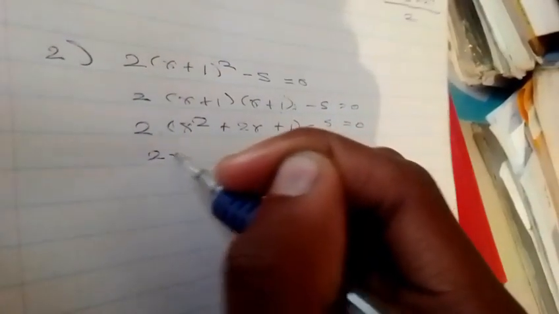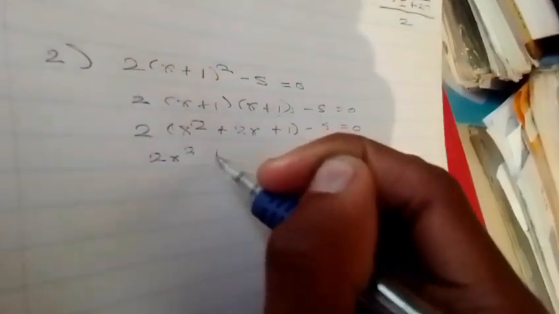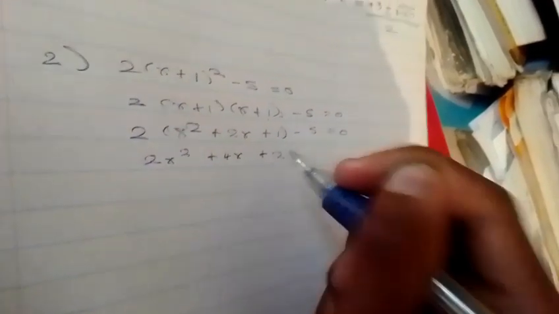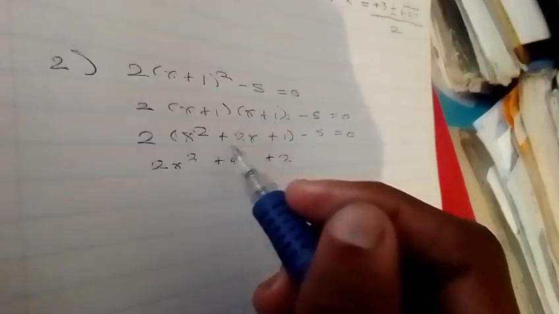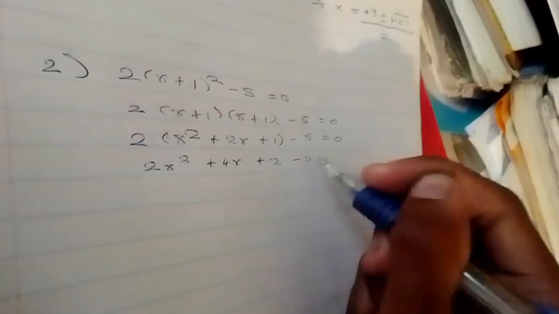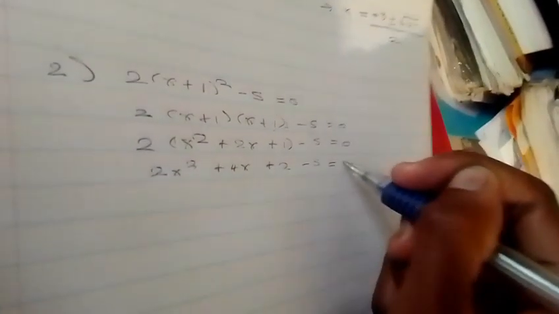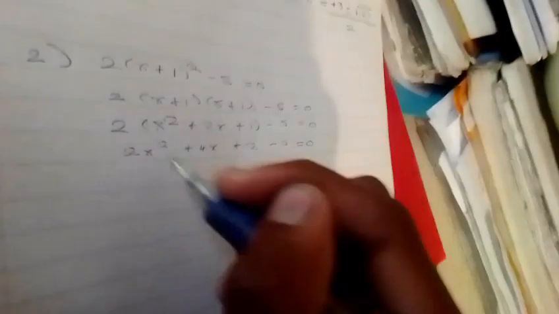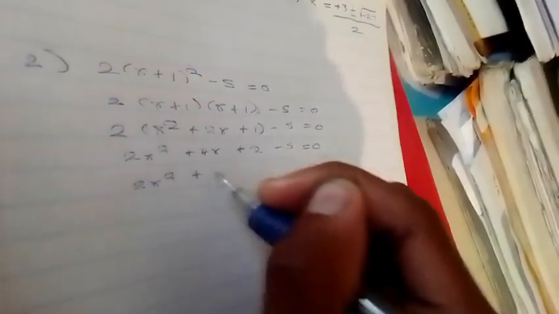So we are going to solve. It's going to be 2x squared plus 4x plus 2, since 2 times 1 is 2, alright? Minus 5 equals 0. So plus 2 minus 5 gives us a negative 3. So it's 2x squared plus 4x minus 3 equals 0.